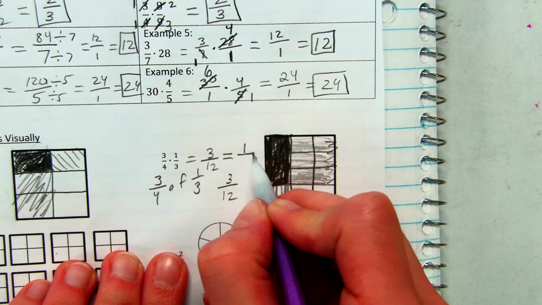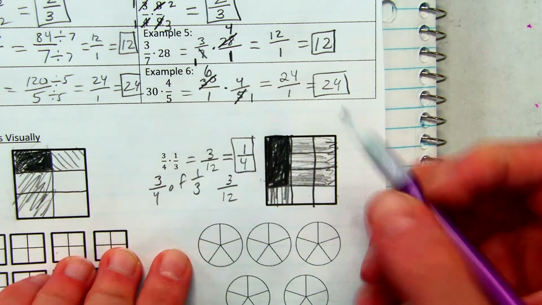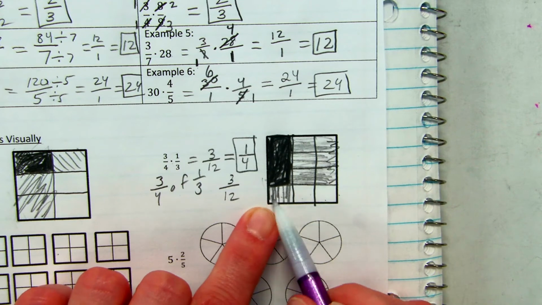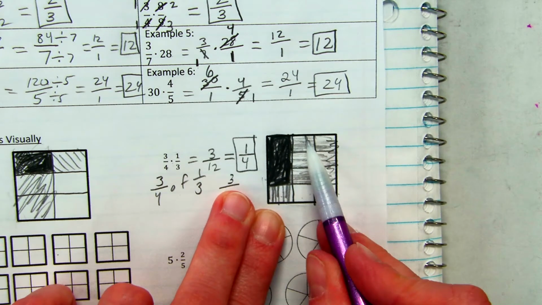1/6. 1/4. So you have to kind of think about taking these 3 boxes and putting them this way. If I had 3 boxes shaded this way, that would be 1/4.